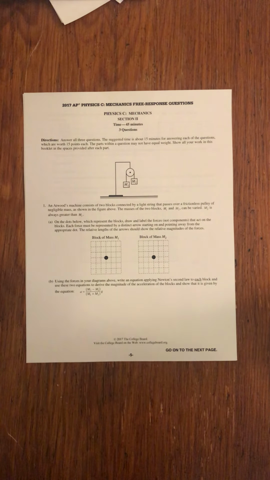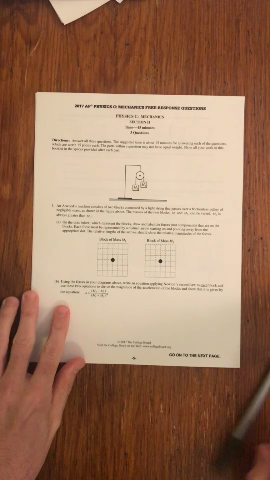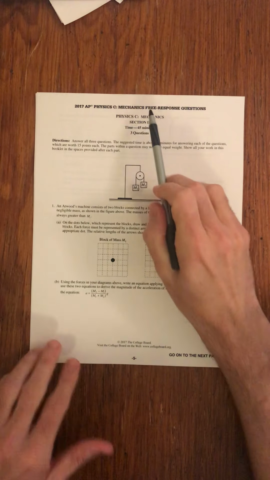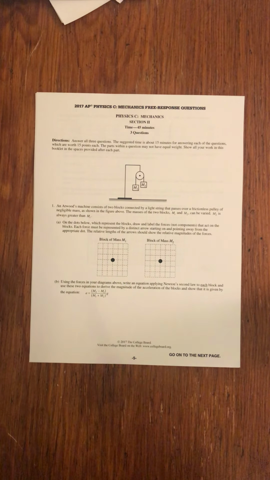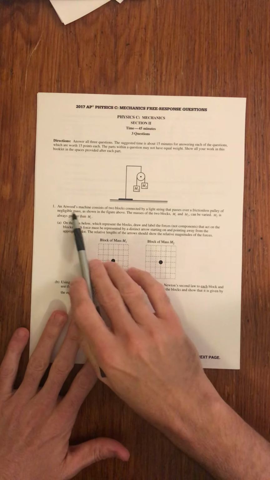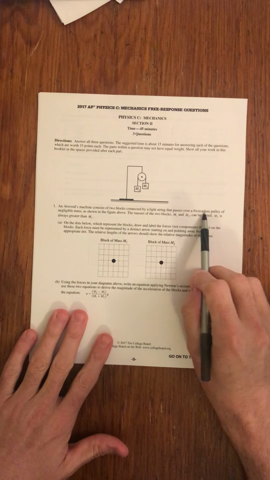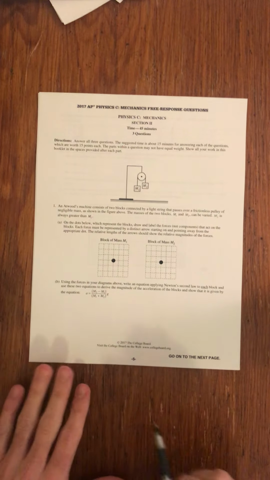So this is what I was talking about. Mechanics C, 2017, question 1. Our friend the Atwood's machine. So looking over this, over a frictionless pulley, negligible mass, that's important.